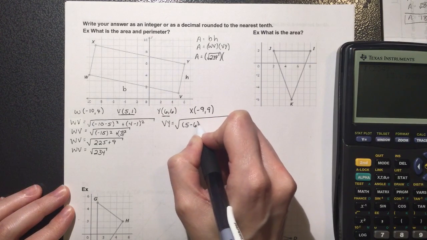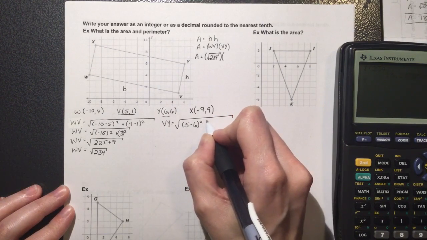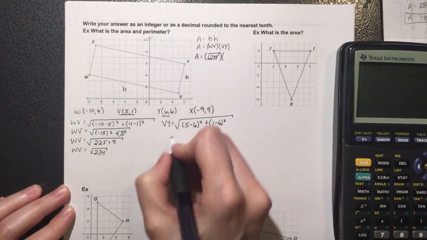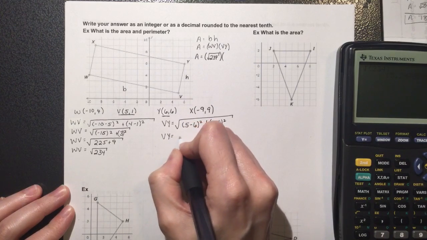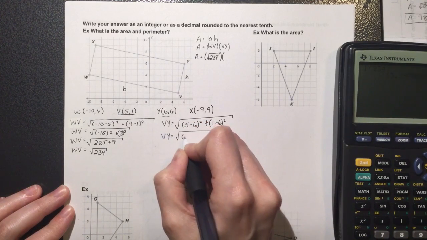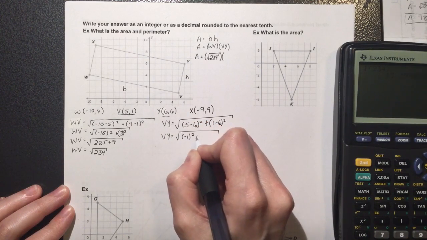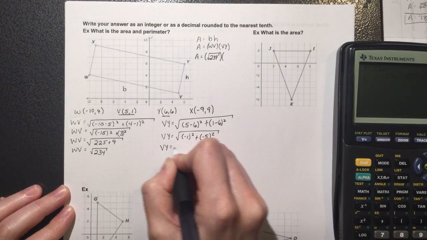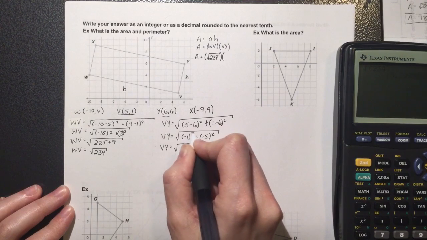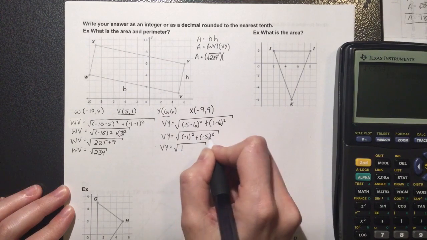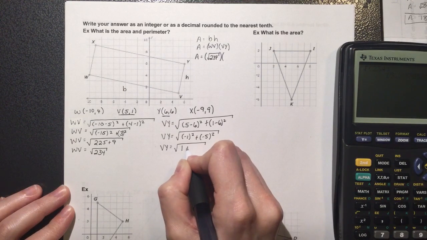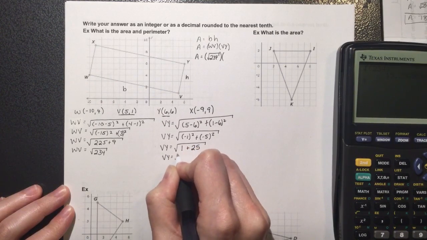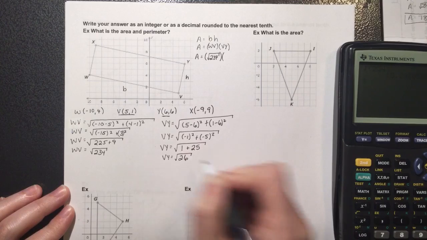So VY is going to be equal to the square root of 5 minus 6 squared plus 1 minus 6 squared. So VY is going to be equal to the square root of -1 squared plus -5 squared. So VY is going to be equal to the square root of -1 squared is 1 plus -5 squared is going to be a positive 25. So VY is going to be equal to the square root of 26.